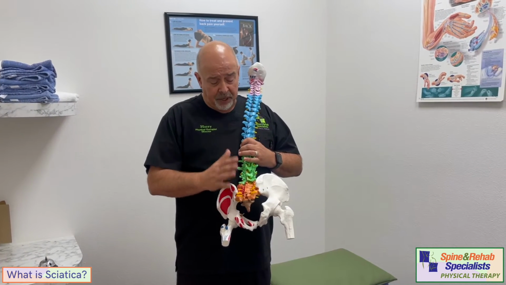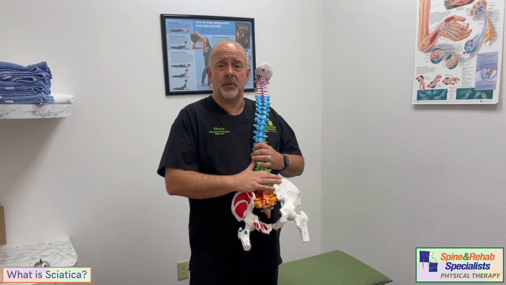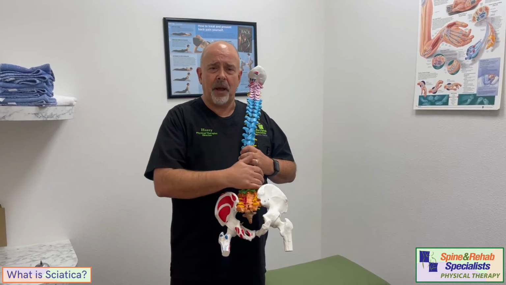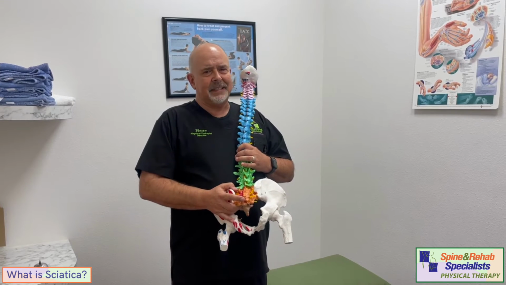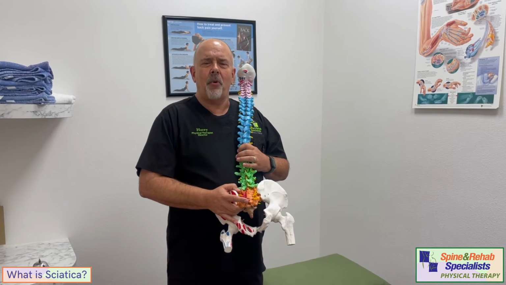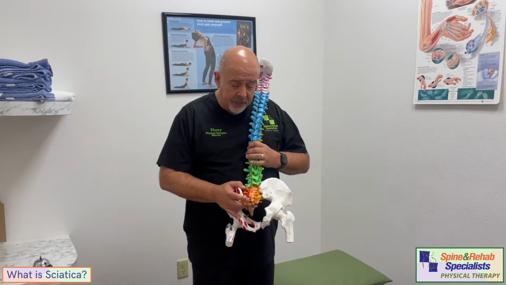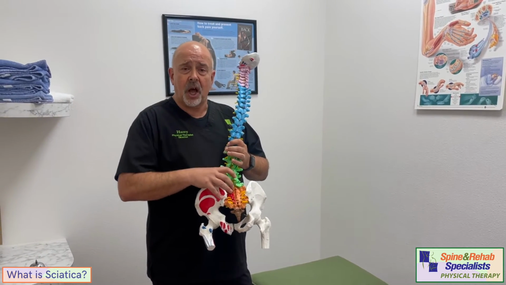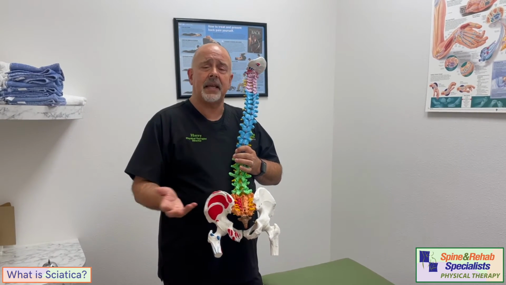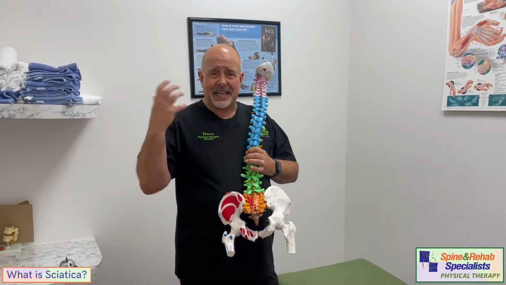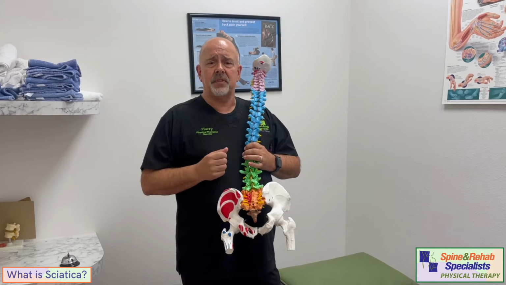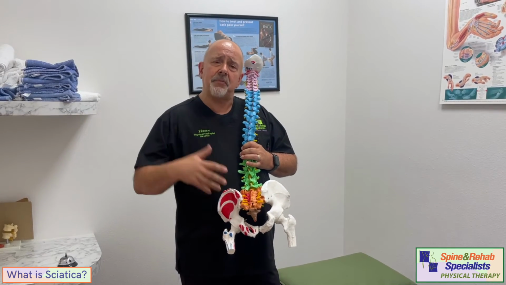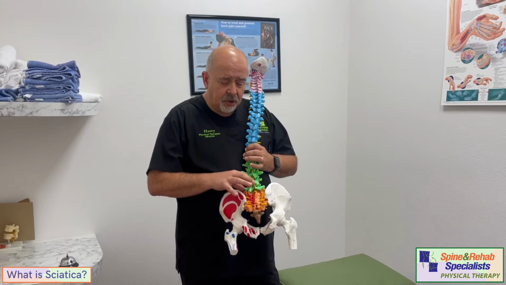Now, a lot of times we find the problem is up here in the lower back, and I always chuckle a little bit when patients say, I have sciatica, I'm glad it's not my low back. And then I say, well, it may be your low back after all. So in your lower back, you can have different structures that compress onto that nerve. That could be a disc that's sticking out, a thickened ligament, some irritation of the facet joint, or bone spurs that are forming. Different things can start compressing the nerve in here.